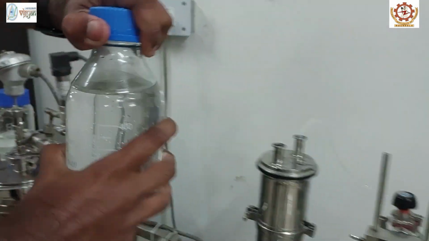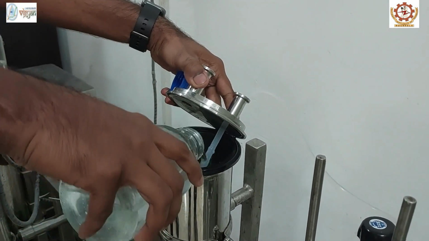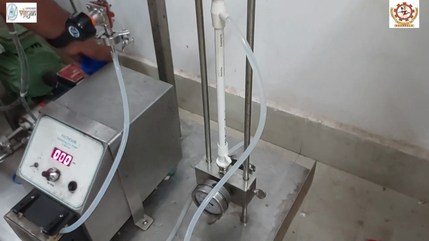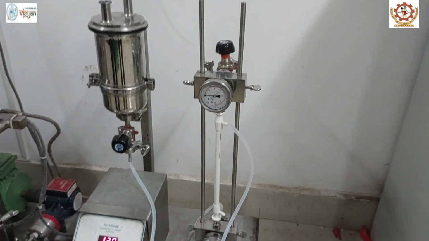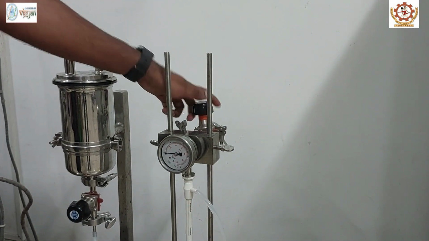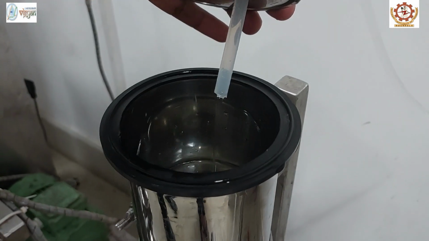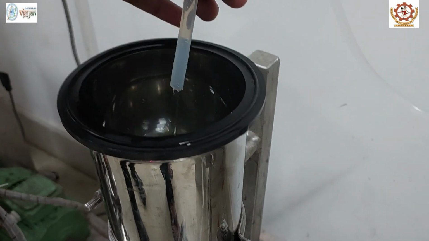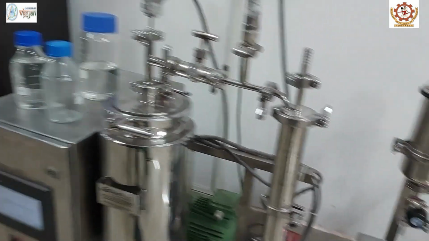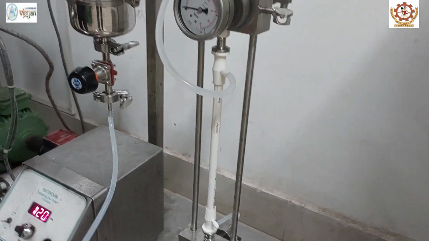For this, we will add 500 ml of NaOH solution into the feed tank and switch on the peristaltic pump. Here also, make sure that the inlet valve is open and there is no transmembrane pressure. You can see there will not be any filtration happening. The complete alkali solution will be recirculating back. Once the alkali wash is over, we will be collecting the NaOH solution back into this conical flask.